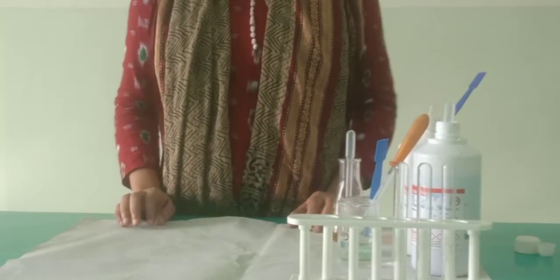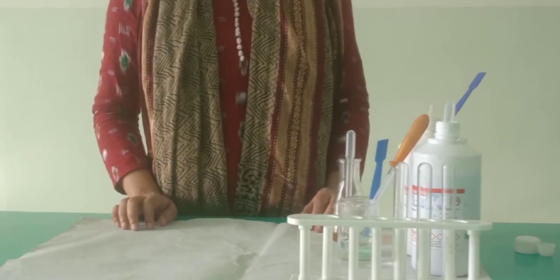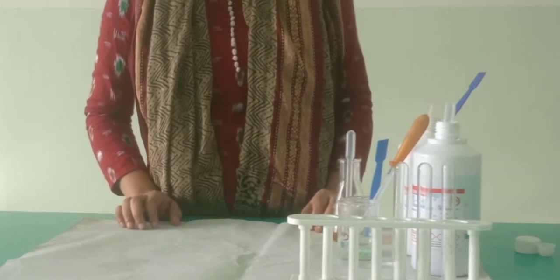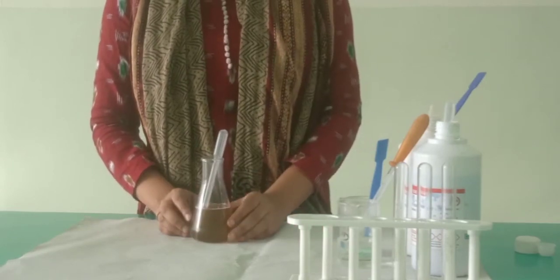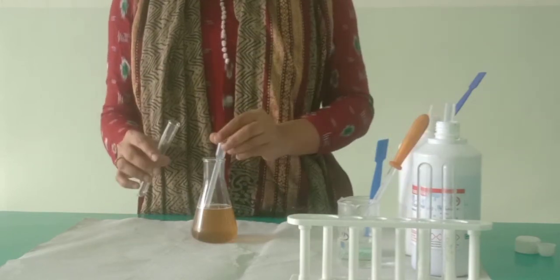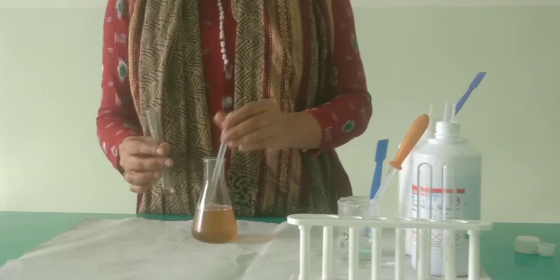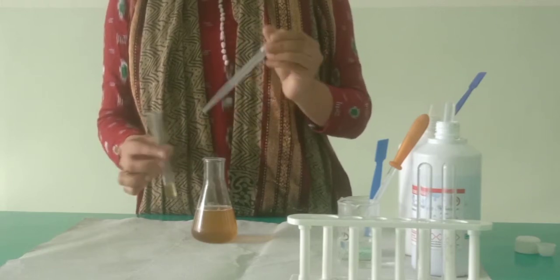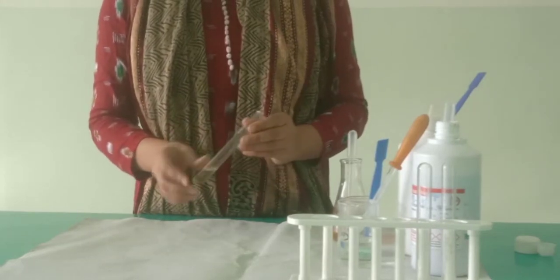Okay, so now let us do the second test. In the second test, we are going to test the detection of sugars. So we are going to detect the presence or absence of sugar in this urine sample. So again, we'll take a clean test tube and in this we have to add approximately 5 ml of urine sample. And to this, we'll add Benedict's reagent.